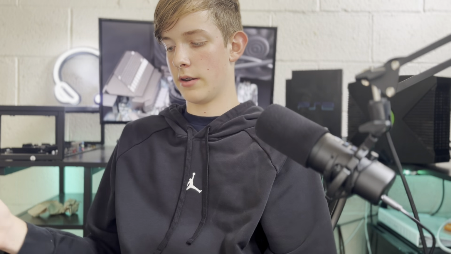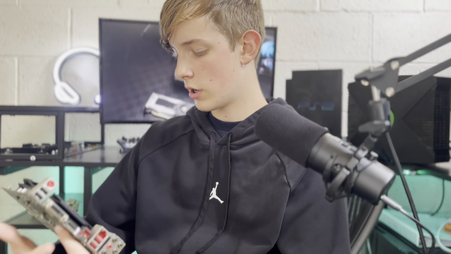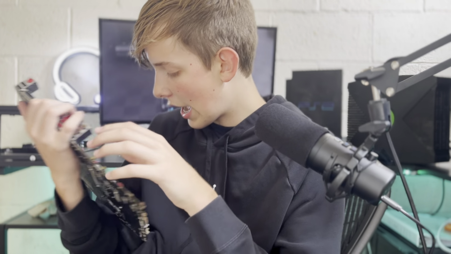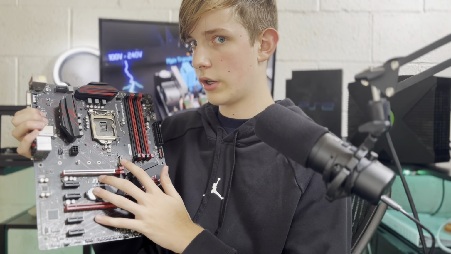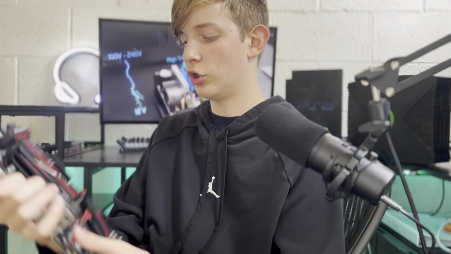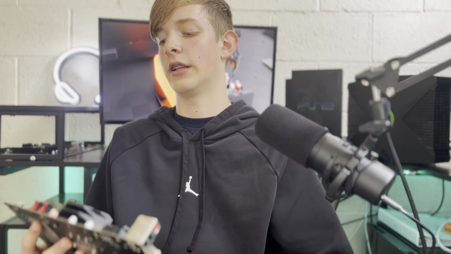It kind of depends on what you're doing, but overall, you would get an M.2 SSD card. They're like this big, and that can hold a lot of storage on it. And one thing I don't like about this board is that it only has one. Normal motherboards have multiple, so you can fit multiple terabytes on there.